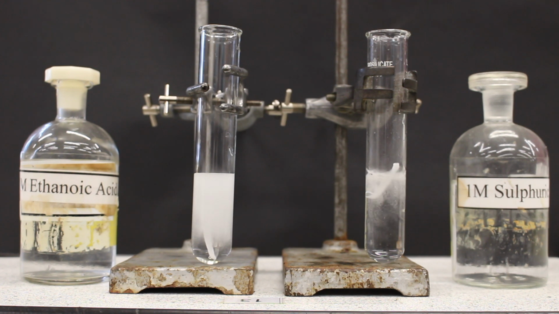Now, when the magnesium is added to the sulfuric acid, we have more fizzing, we have a much faster reaction, and more heat is given out. It's more exothermic. Now, you can see already that the magnesium has almost completely reacted with the sulfuric acid. However, the ethanoic acid is still reacting, and you can clearly see the magnesium still here.